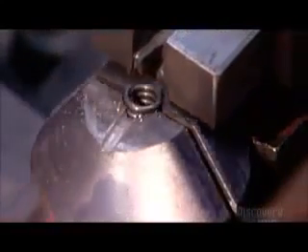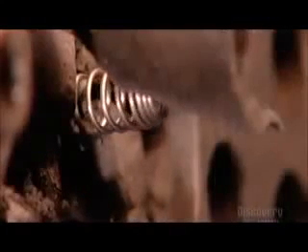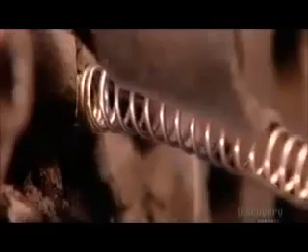Slowed down, you see how two arms surround the coil being held in the vise. One arm then grabs the last ring, while the other arm twists it upward. This machine makes compression springs, a model with tapered ends that's often used in seat belts.